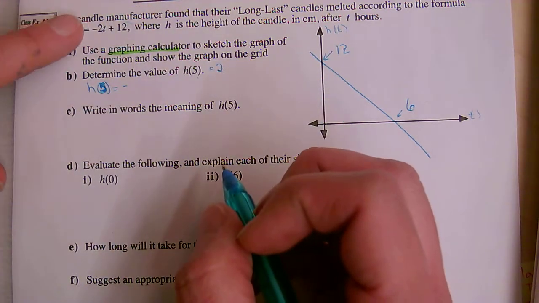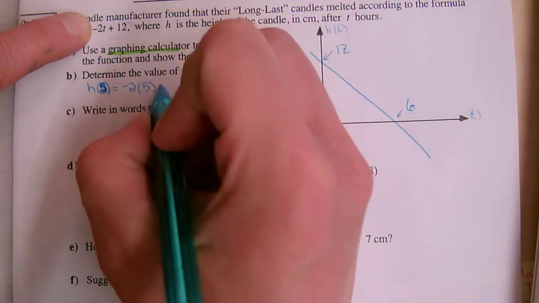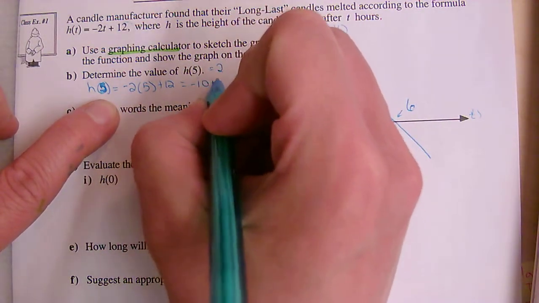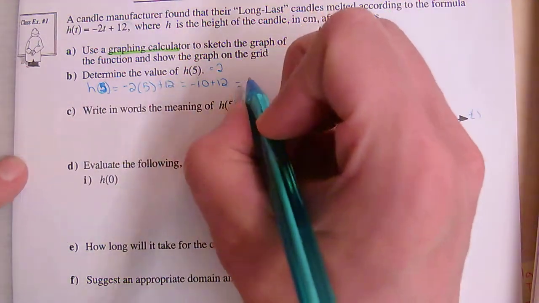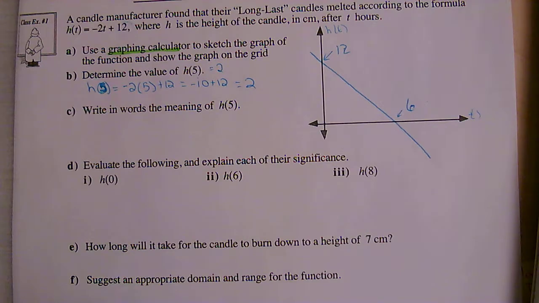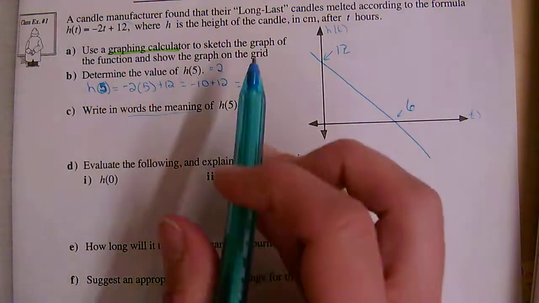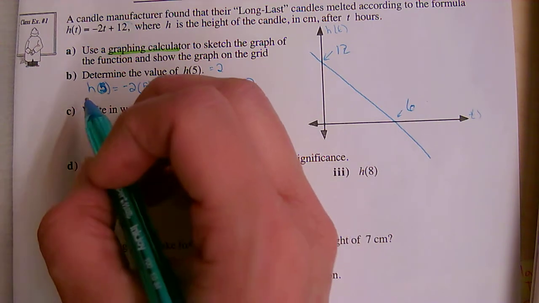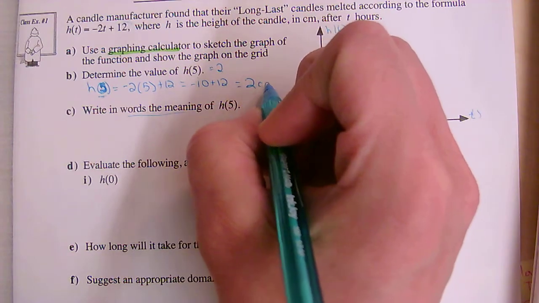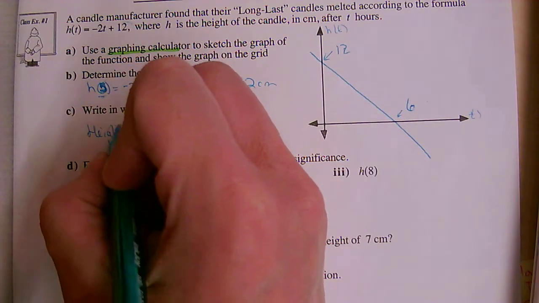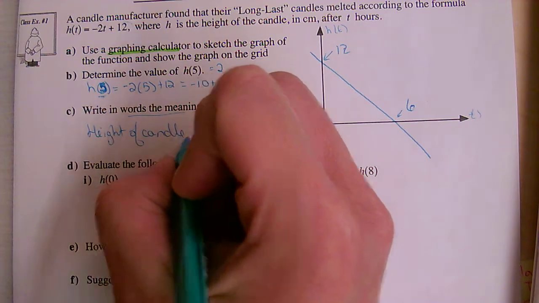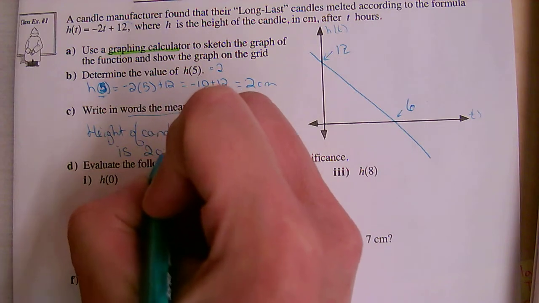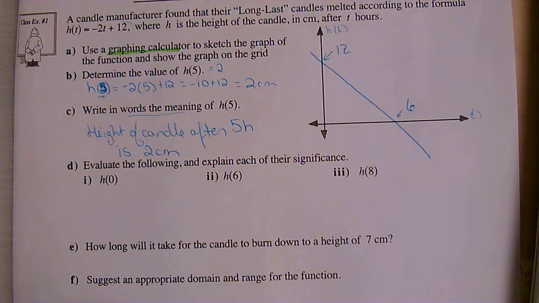h of 5, then negative 2 times 5 plus 12. Negative 2 times 5 is negative 10 to be exact. Negative 10 plus 12 is equal to 2. So then what does that mean in the context of our problem? Well, that means that the height of the candle after 5 hours is 2 centimeters.